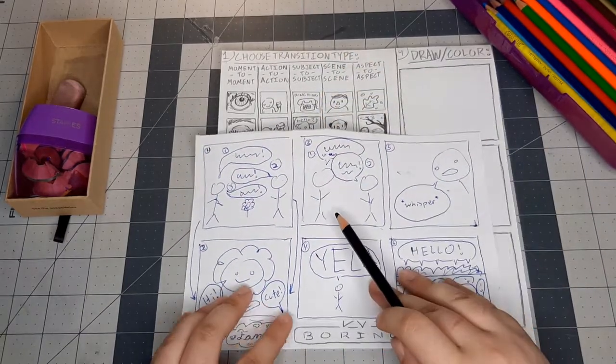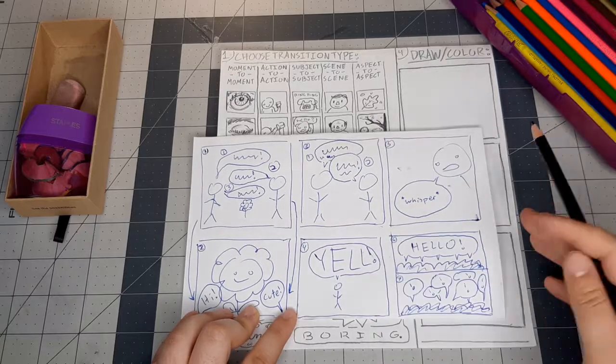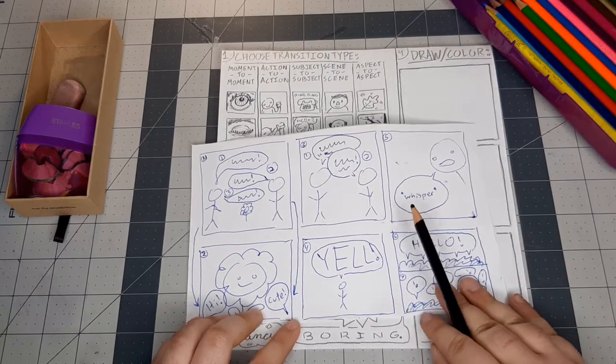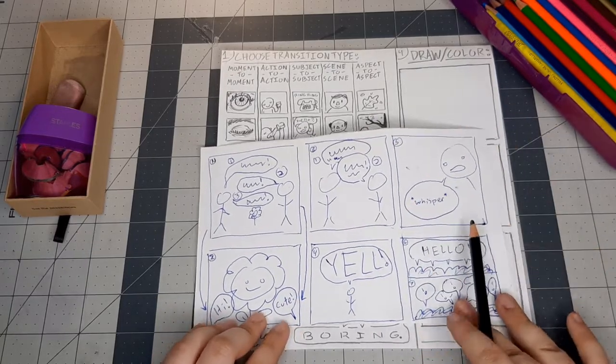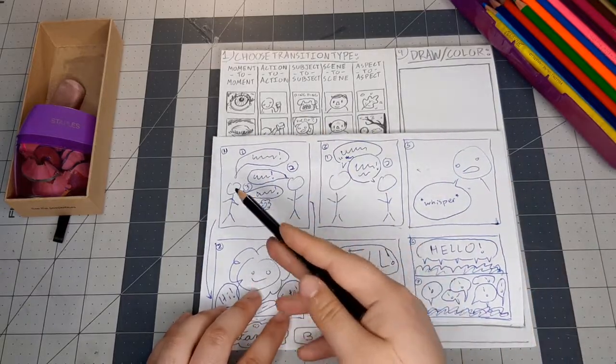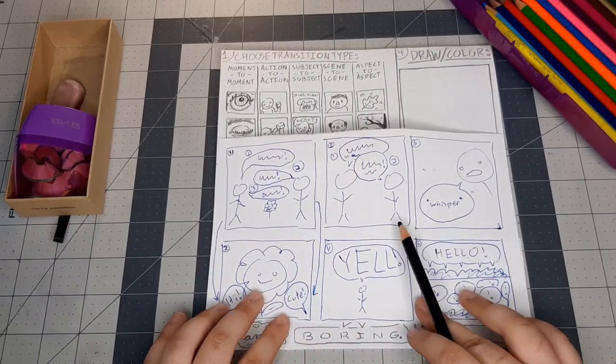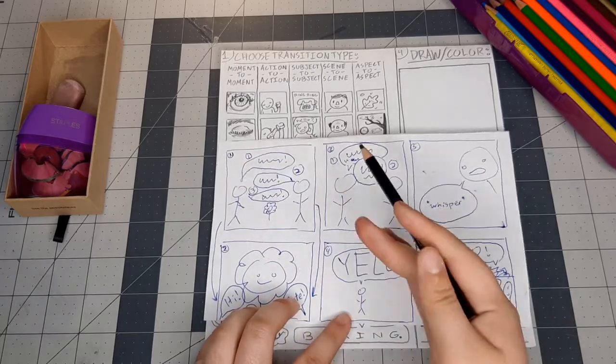Now, if you're coming from a different culture, this is especially true in manga, they read right to left, so it would be completely opposite. But because I'm teaching Western comics and that's what I know best, I'm going to teach it this way.